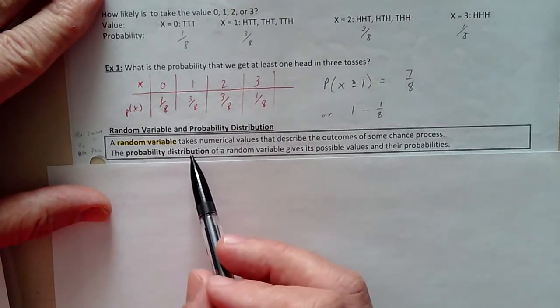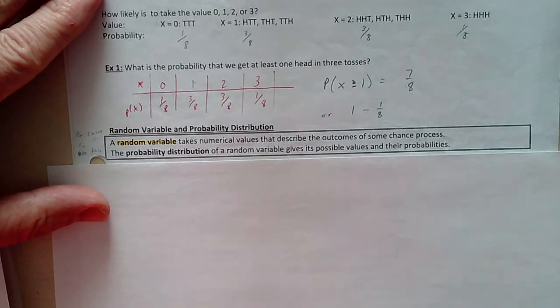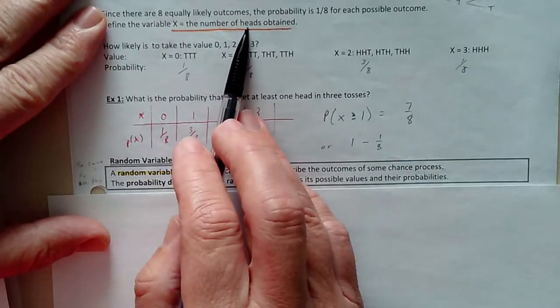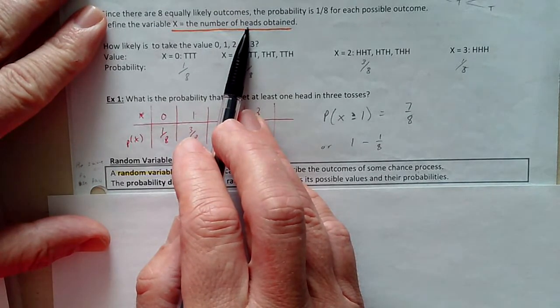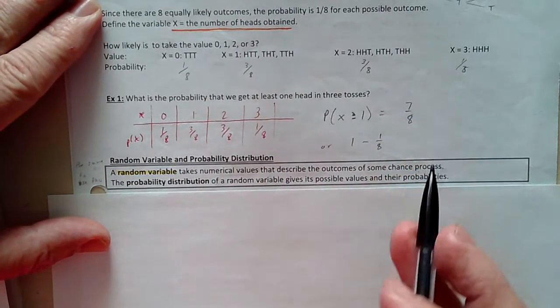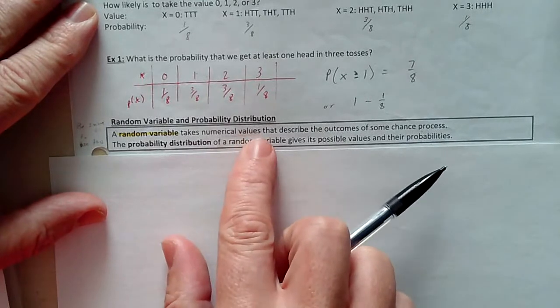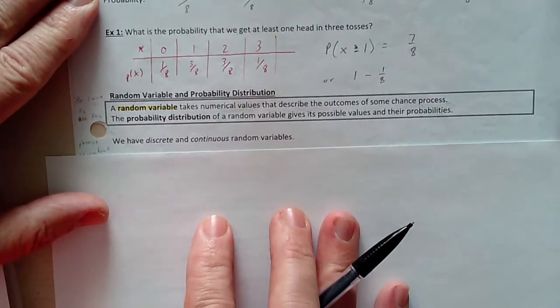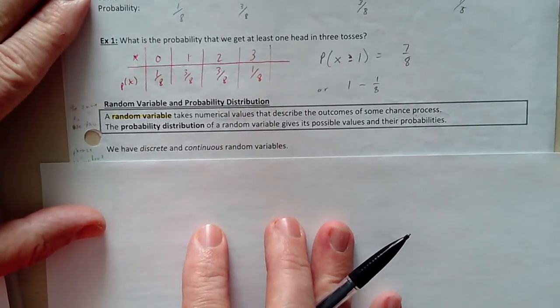All right, so a random variable is any type of random outcome through some chance process. So in this case, it was the number of heads. That was the random variable. We could also define it as the number of tails, okay? That takes on numerical values. All right, so that leads us right into the difference of discrete versus continuous.